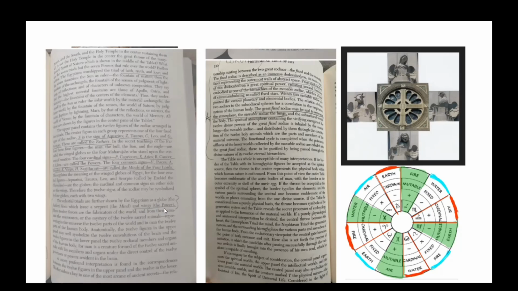The wings, the power. The 12 forces are the fabricators of the world, and from them emanate a microcosm, or the mystery of the 12 sacred animals, representing in the universe the 12 parts of the world, and in man the 12 parts of the human body. Anatomically, the 12 figures in the upper panel may well symbolize the 12 convolutions of the brain, and the 12 figures in the lower panel, the 12 zodiac members and organs of the human body.